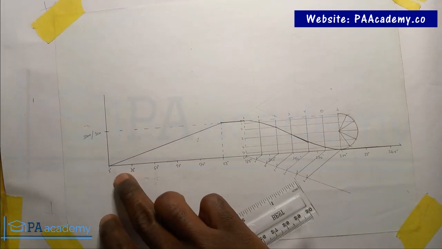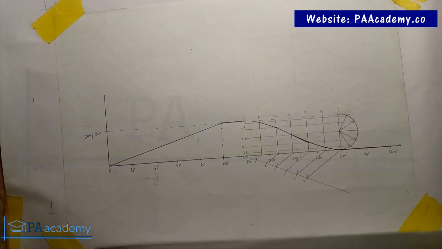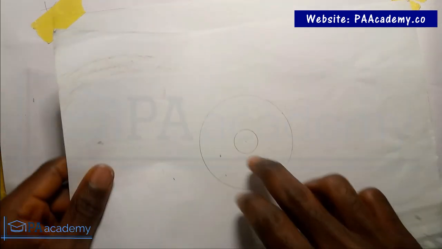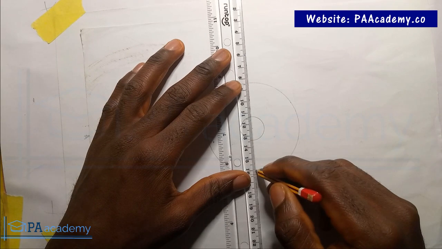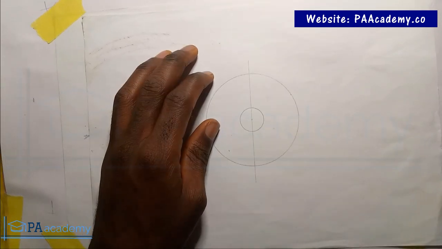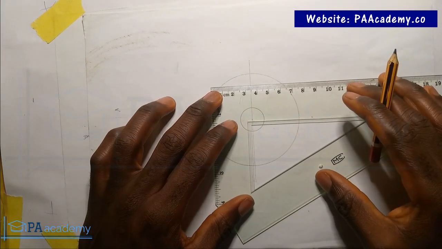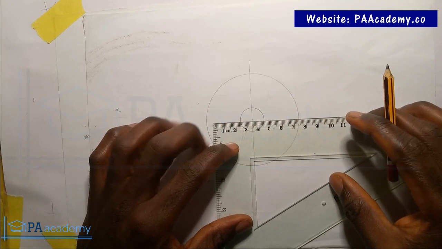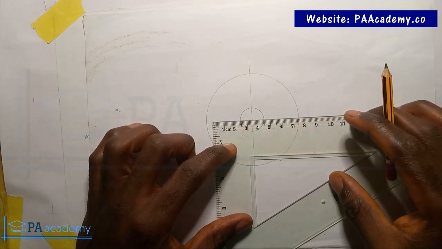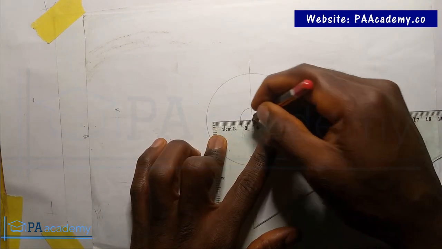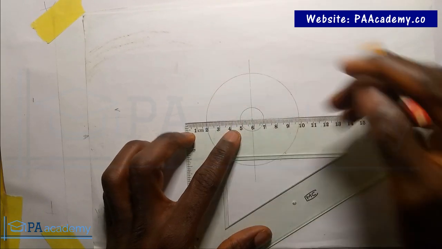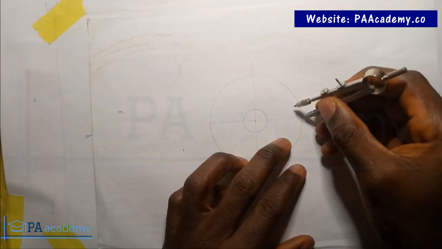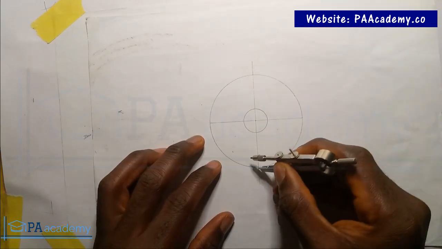If you divide yours into probably 8, 18, or 10, depending on whatever scale you use, that is what you're going to replicate here. So make sure your division is very accurate. Okay, so I've been able to divide it into 4. The next step is to divide it into 12 equal parts.